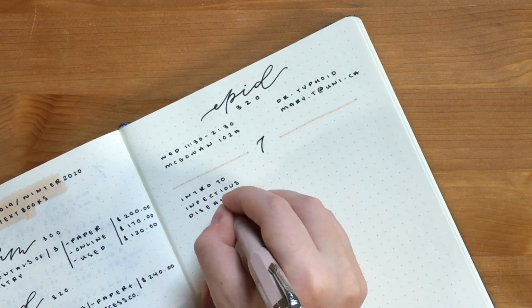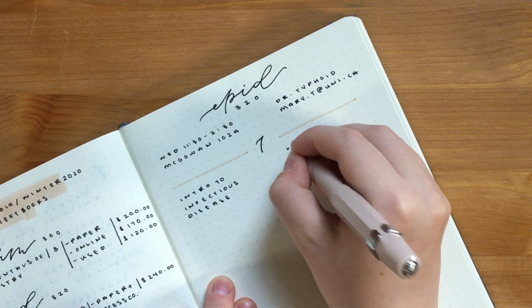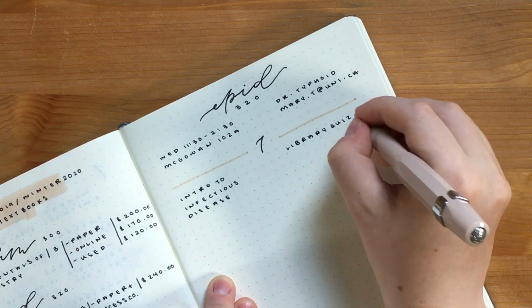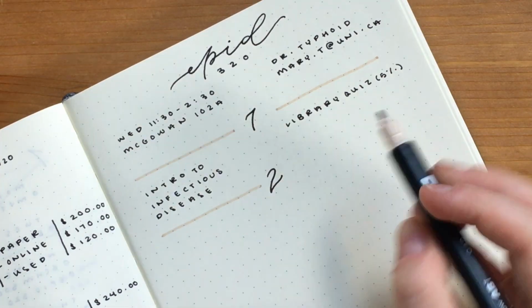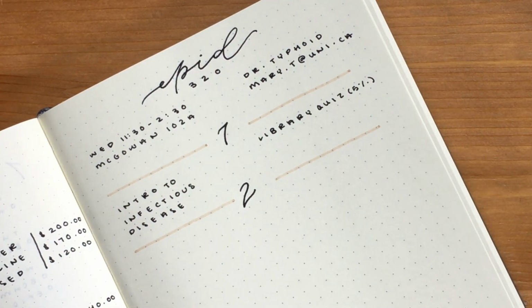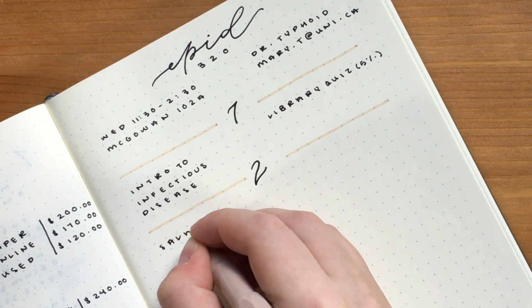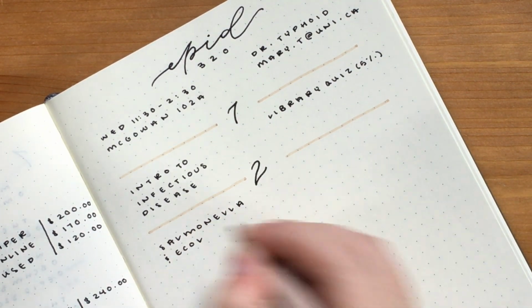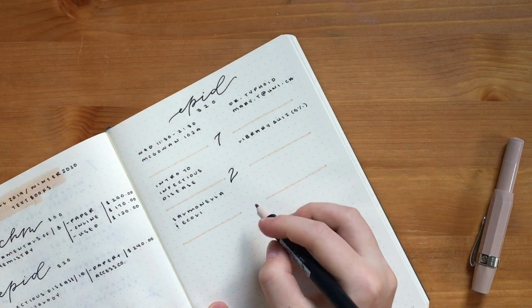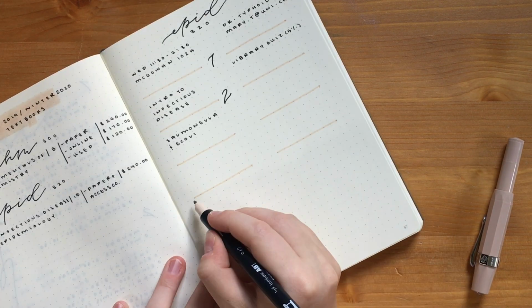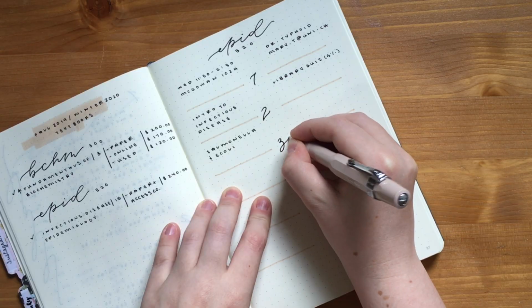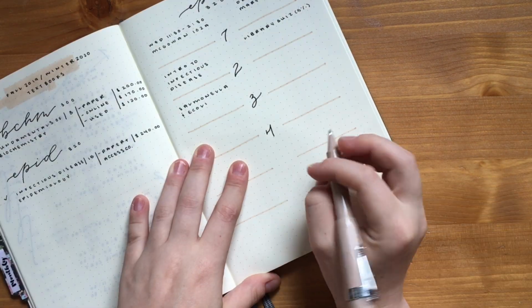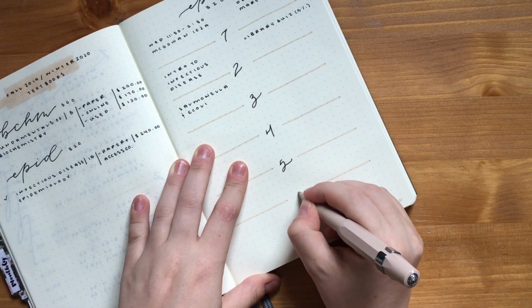Then I'm putting the number 1 for week 1 in the center of the spread and making 2 lines on either side. The left side of the spread is dedicated to the topic that you're studying that week, and then the right side is dedicated to if you have anything due that week, such as an assignment or a test or a midterm. This is a great way to kind of know what's going on in the class overall and really be able to focus in on that one class and know what's going on every single week.